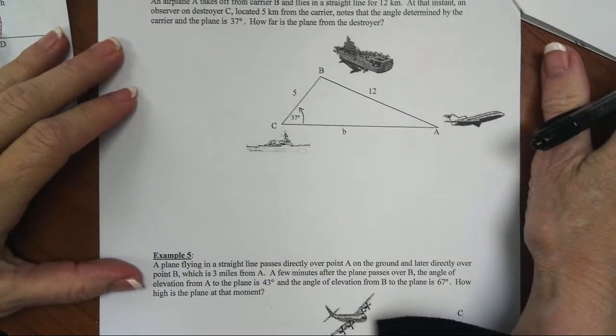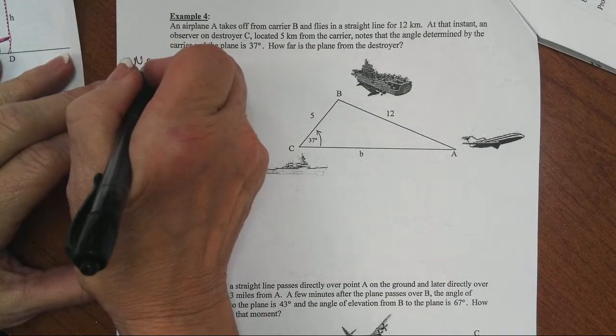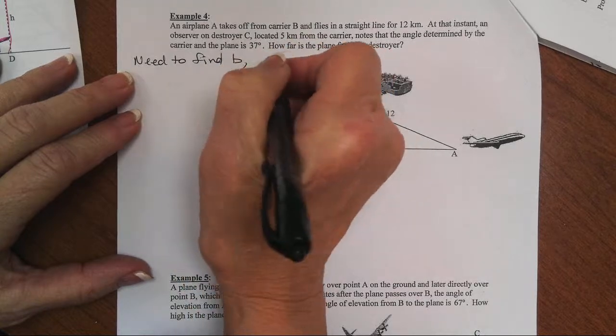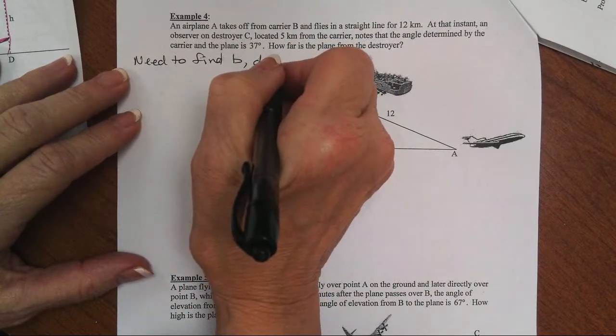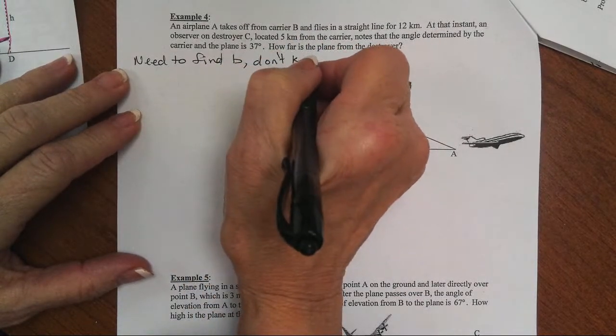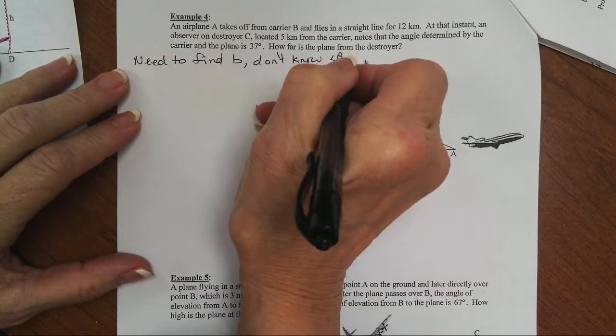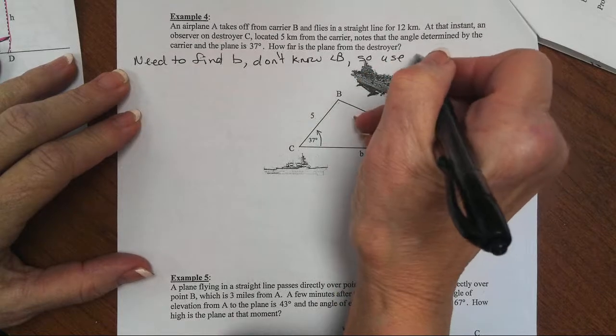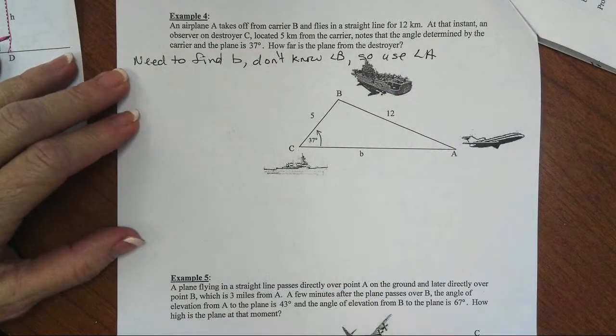So we'll make a note for that. So we need to find B. But we don't know angle B. So we have to use angle A to calculate. So we're going to use the law of sines.